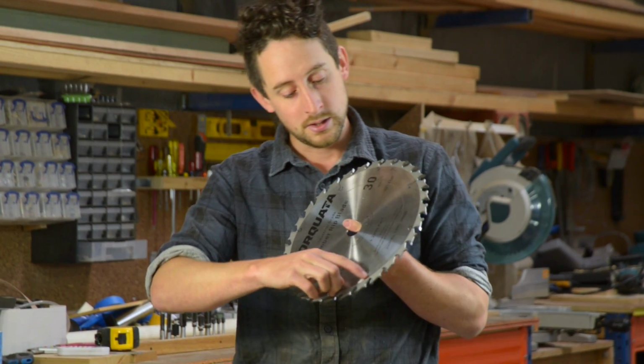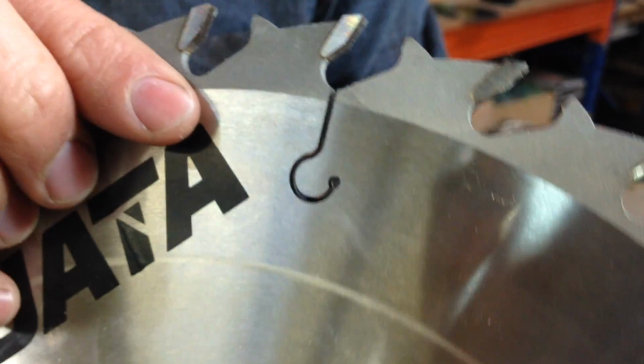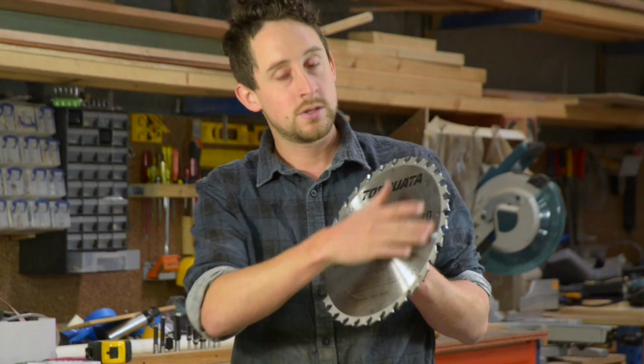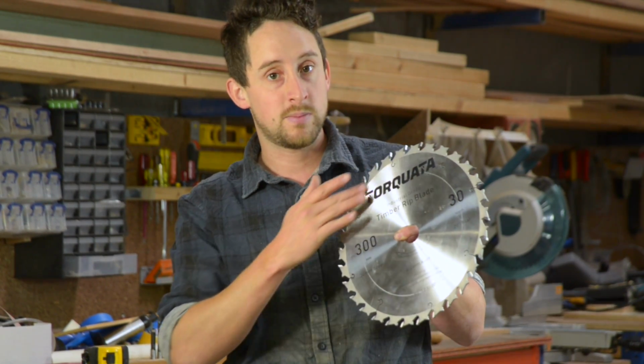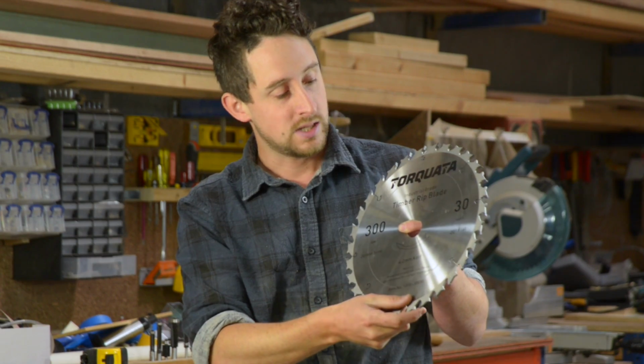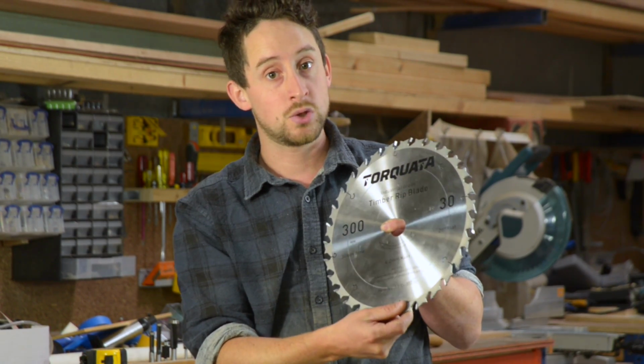You'll also notice this fishhook feature, these little cuts on the edge of each of the blades, and that's on both the rip blades and the cross-cut blades. That reduces any deformation or twisting of these blades as the heat expands this outer edge. It's a really important feature to keep your blades super flat.